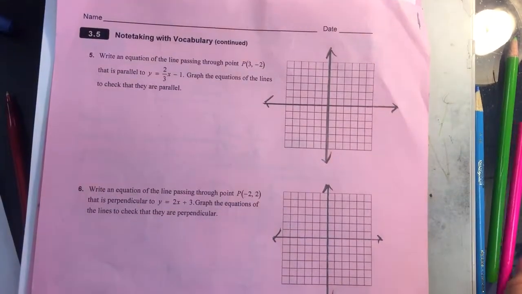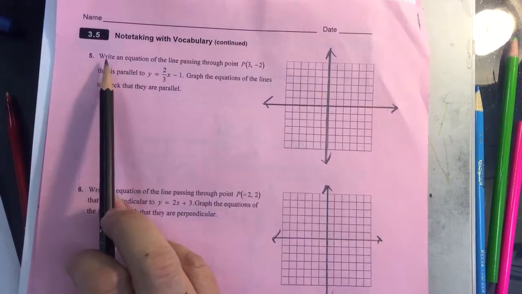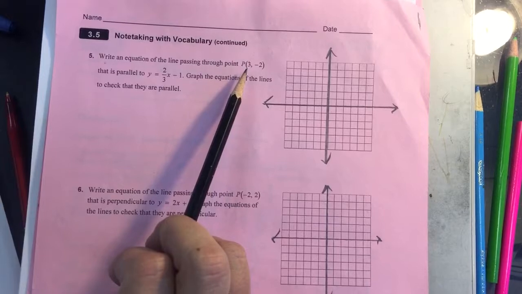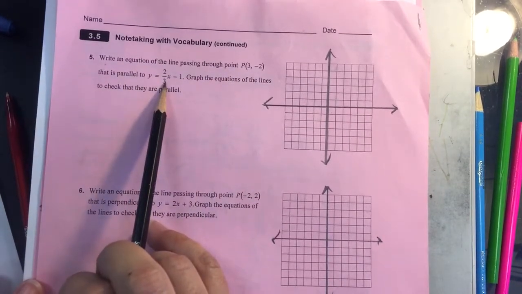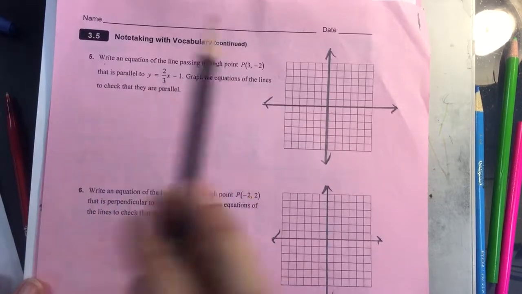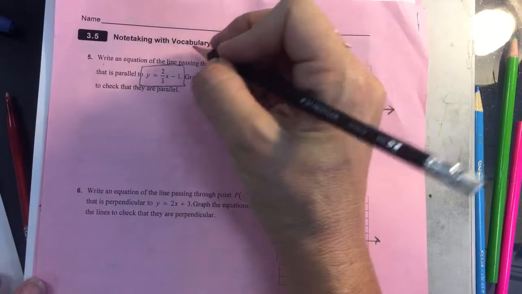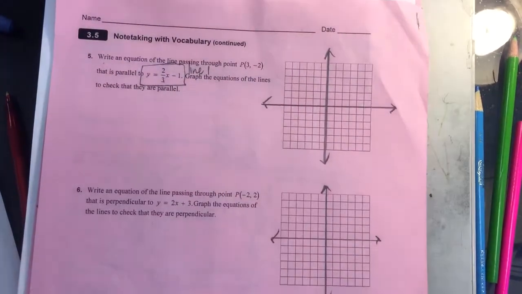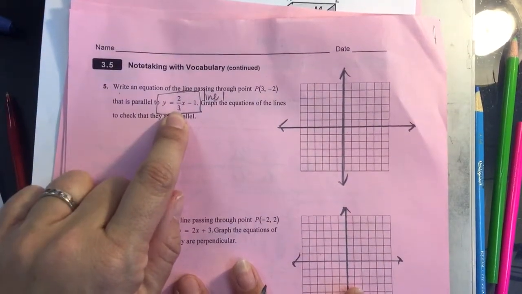Okay, let's wrap up our 3-5 notes. Now, what we've got going on here is we need to write an equation of a line that passes through the point (3, -2), and it's parallel to y equals 2/3 x minus 1. Let's just talk about this one as line 1 right now. So we've got line 1 is y equals 2/3 x minus 1.